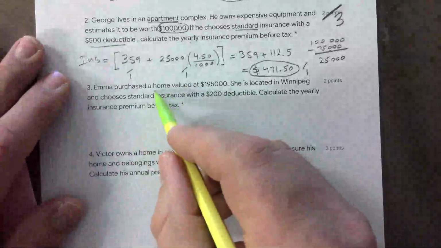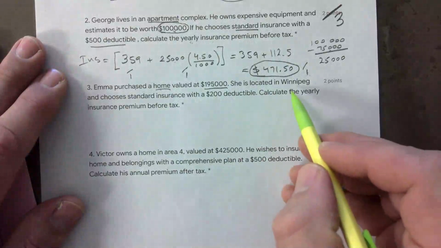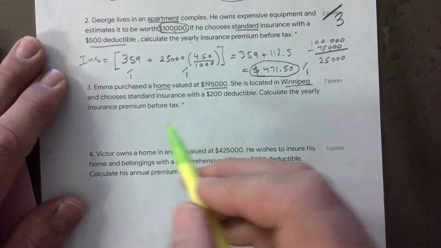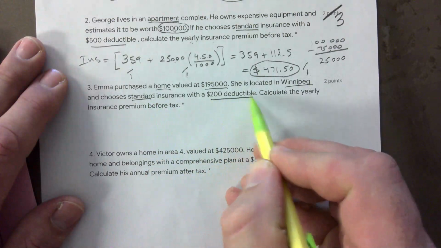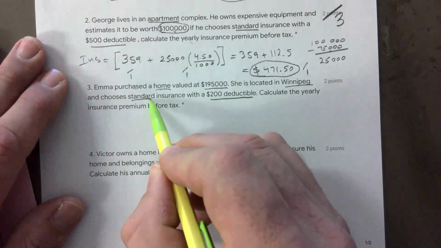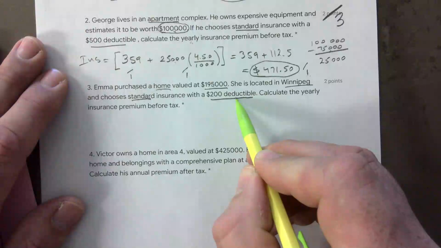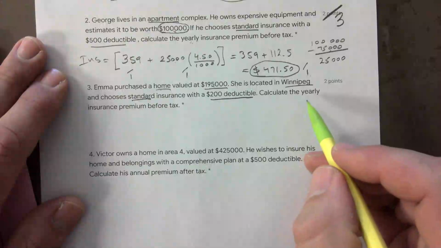Next, purchased a home. The value of the home is $195,000, located in Winnipeg. Standard insurance, $200 deductible. All these things mean something to us, right? Where? What type? $200 deductible. The value of the home. All these things come into play here.